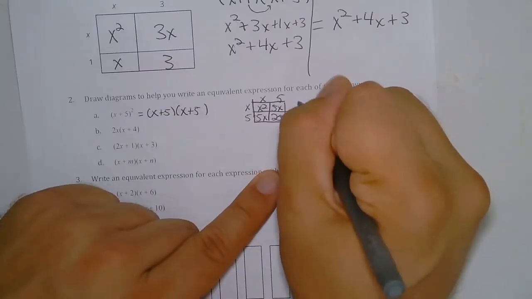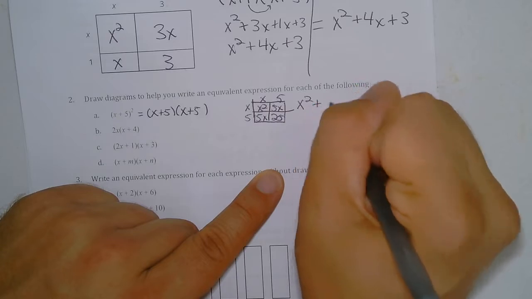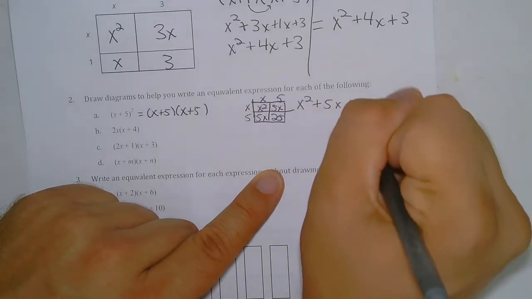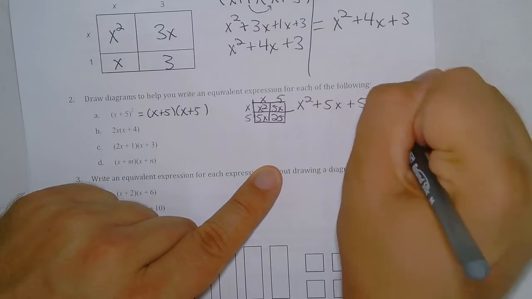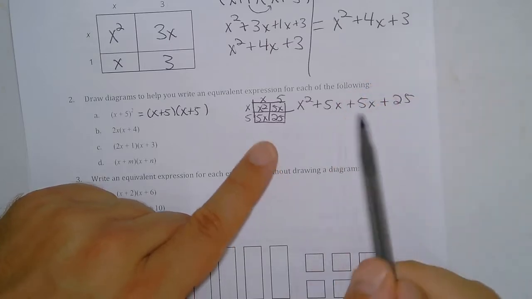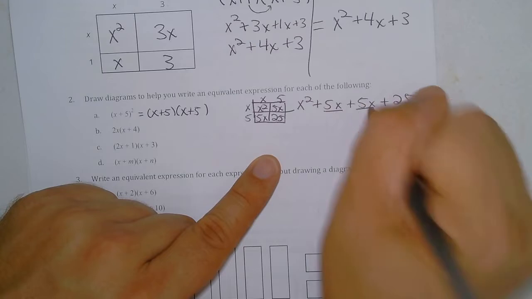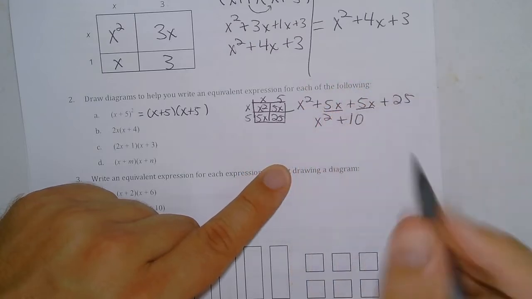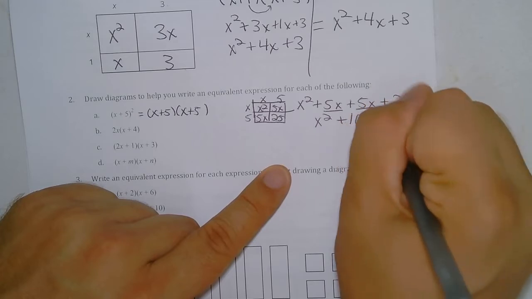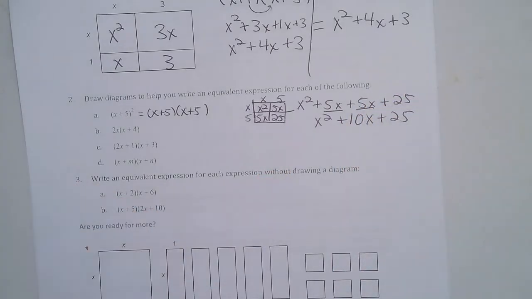So if I took my pieces out there, we have x squared plus 5x plus another 5x, and then plus 25. Well, we need to simplify by combining the x terms. So this would be x squared plus 10x, and then plus 25.